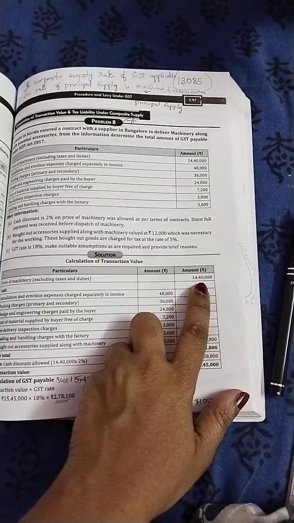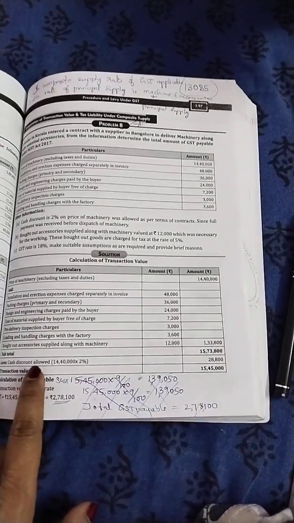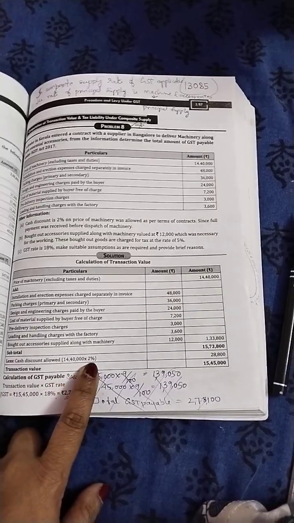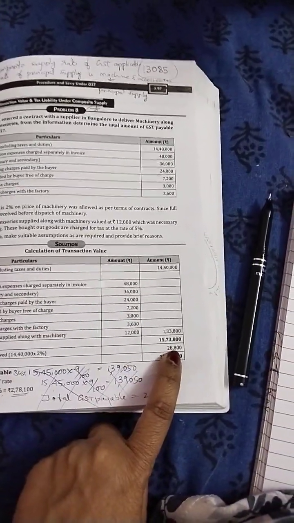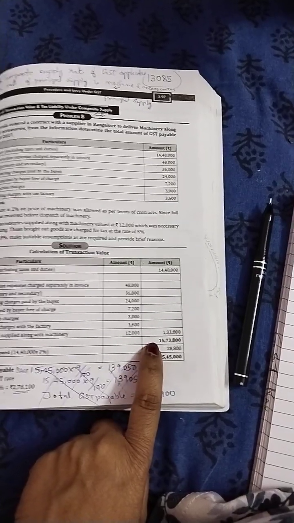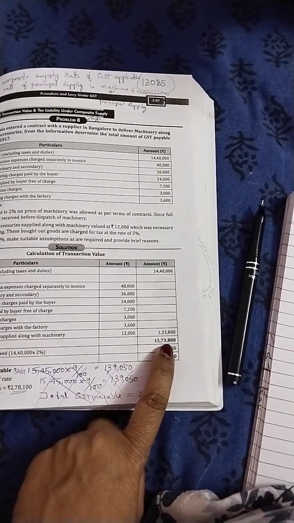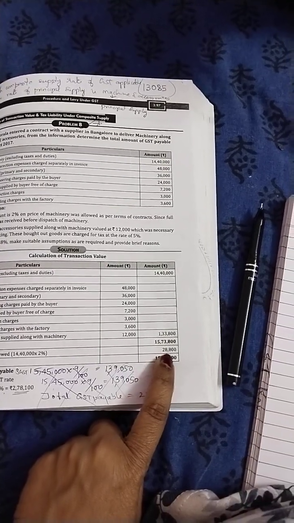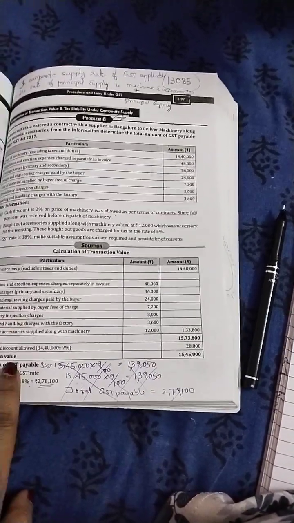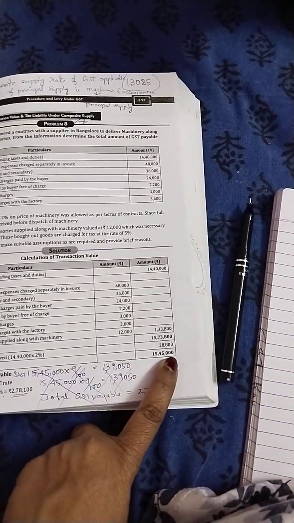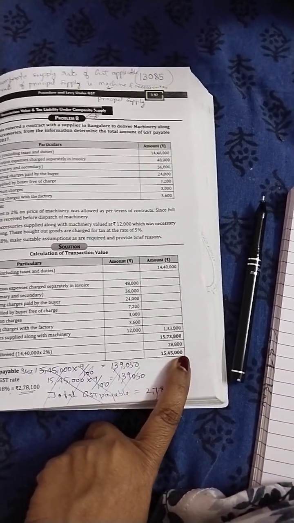So the cash discount allowed is 2% on the price of the machinery. So what is the price of the machinery? It is 14,40,000. So you will consider the cash discount on 14,40,000 as 2%, and that is going to be 28,800. So now if you deduct from the subtotal 15,73,800 the cash discount allowed 28,800, you arrive at the transaction value of 15,45,000 only.